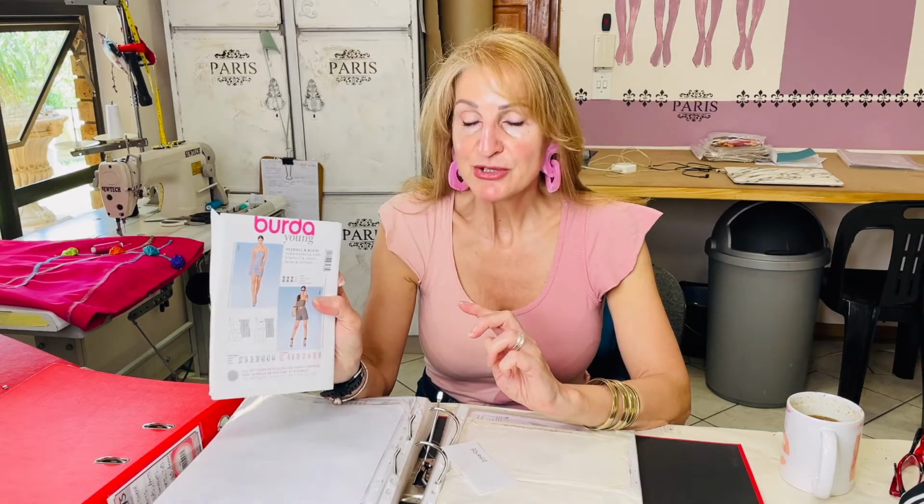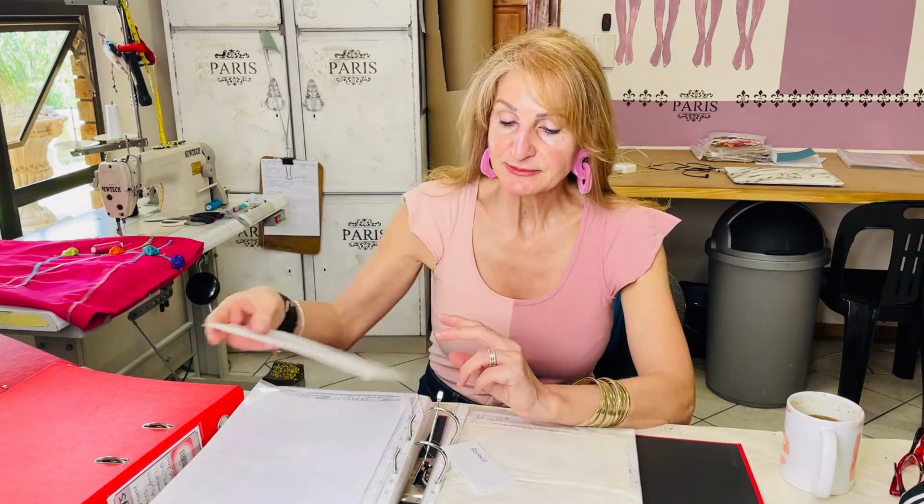And when you're not sure of fabrics, I suggest that you follow the suggestions behind the actual pattern cover, because the designer, the pattern maker, is aware of what materials will work best for this particular design.